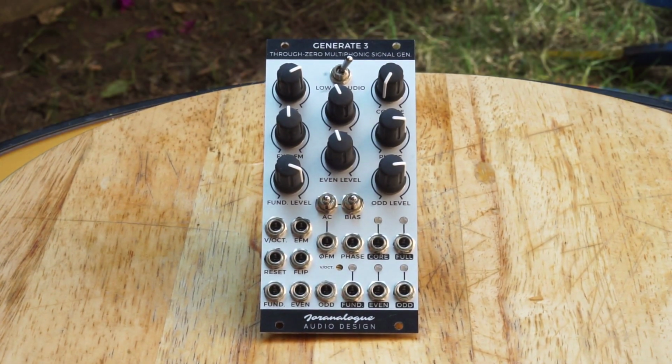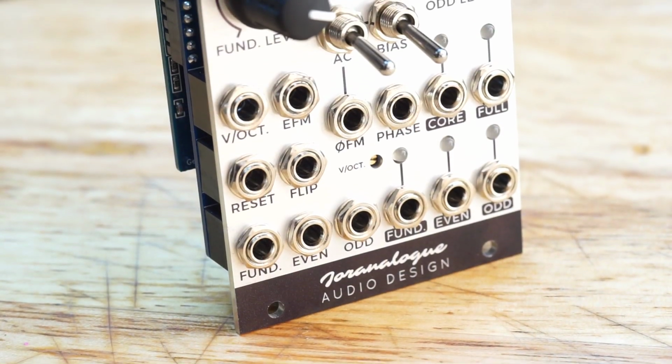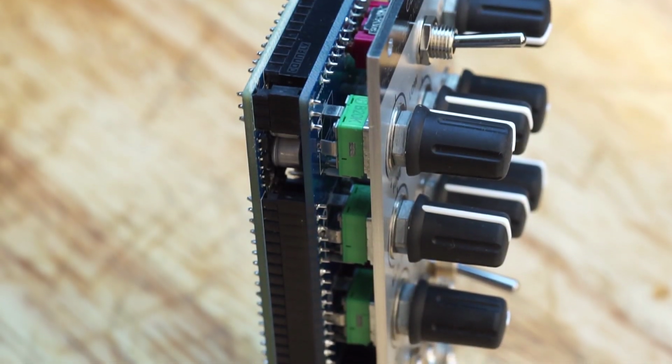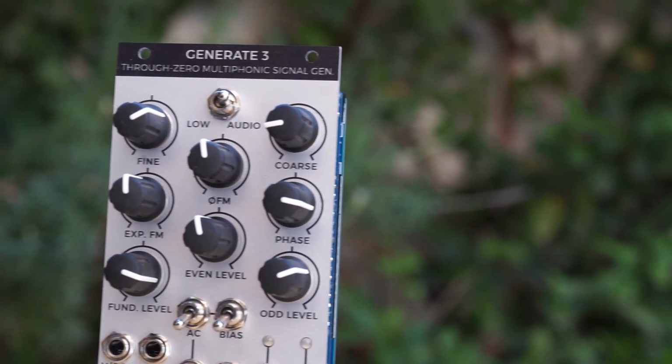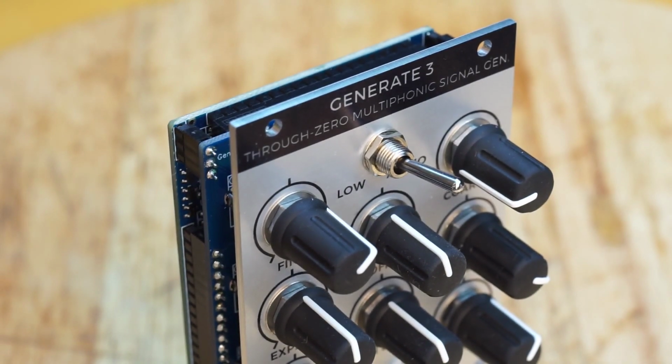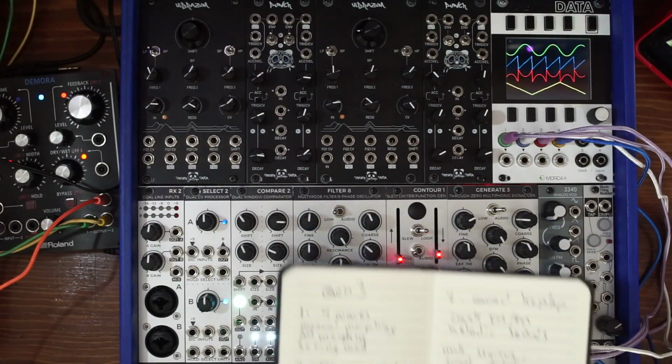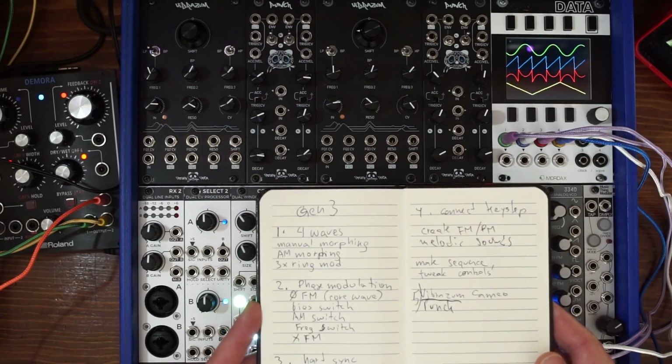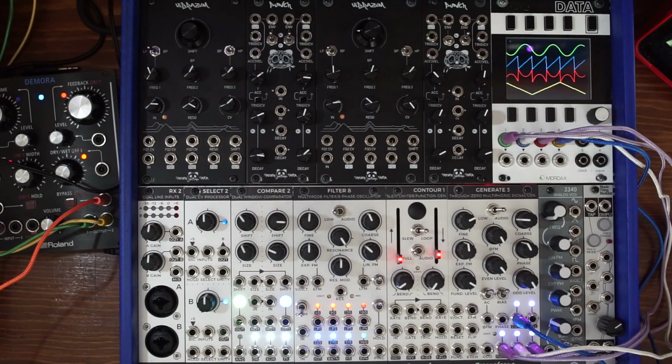Today we're taking a look at the Joranalogue Generate 3, which is a through-zero multiphonic signal generator, which is a very fancy name for a very fancy oscillator. This thing does a lot of stuff, so I actually had to write a little outline for this video because there's so much stuff I want to go over.